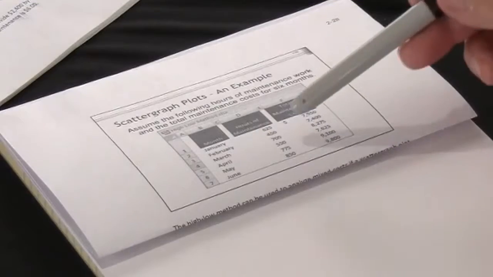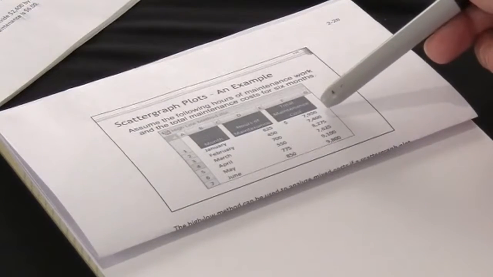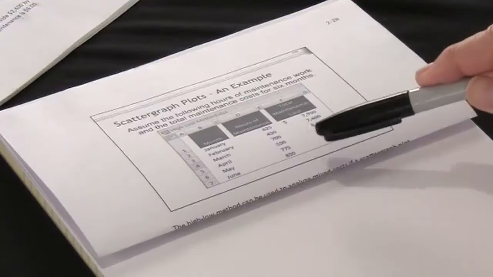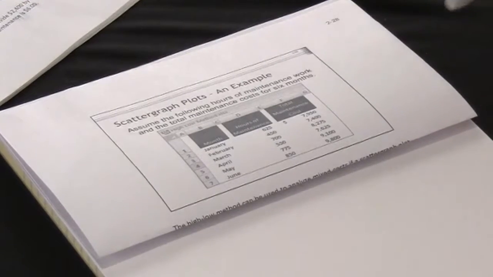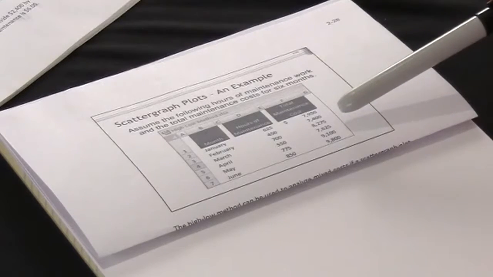So after an analysis of this account, you have come to the conclusion that there is, in fact, you believe, a fixed cost component to this account, and there is also a variable cost element associated with this account. And you've selected hours of maintenance and total maintenance cost as the variables that you're going to assess. Well, the first thing you have to do is determine whether or not there is, in fact, any correlation between hours of maintenance and the total maintenance cost.